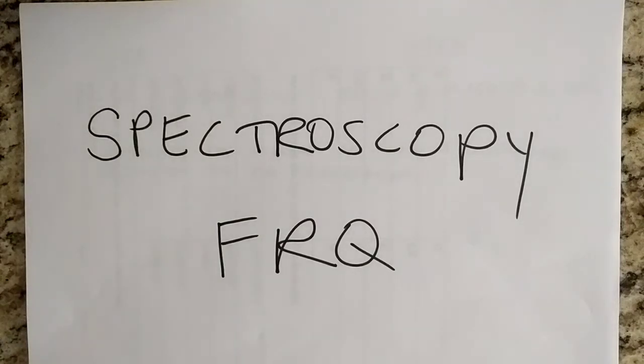Today I'm going to do a spectroscopy free response question. This was number 1 from yesterday's free response question assignment.